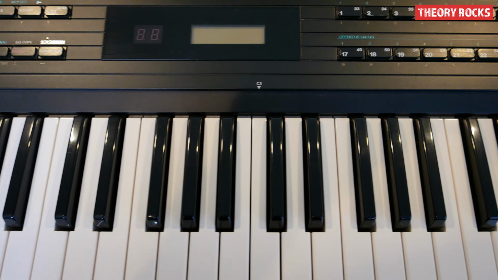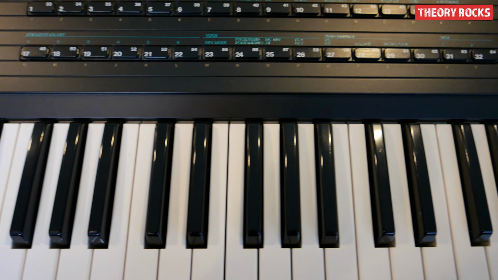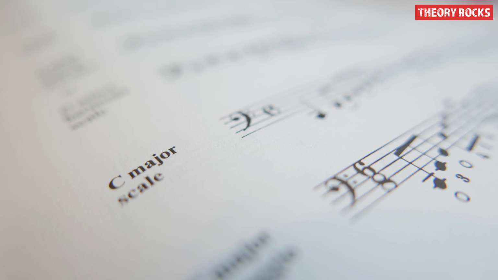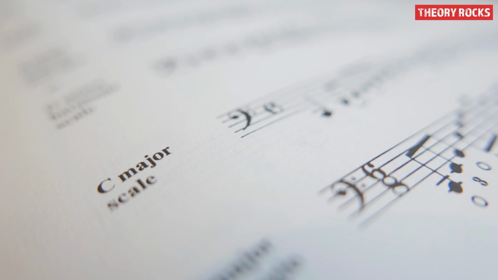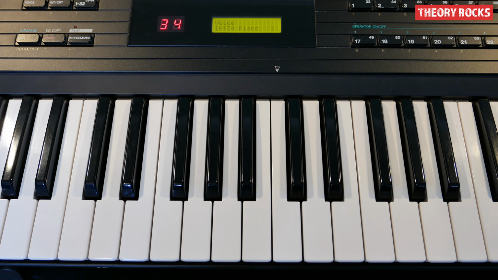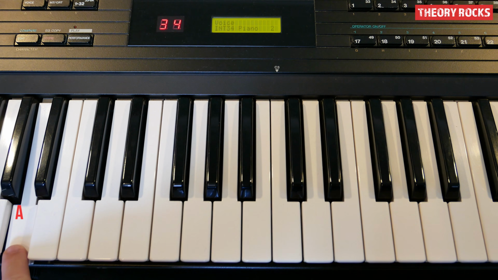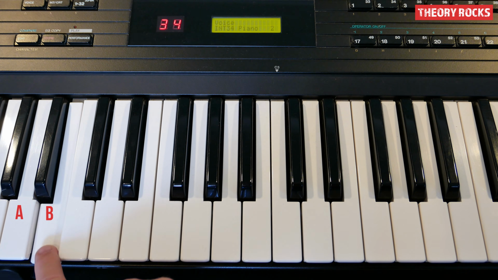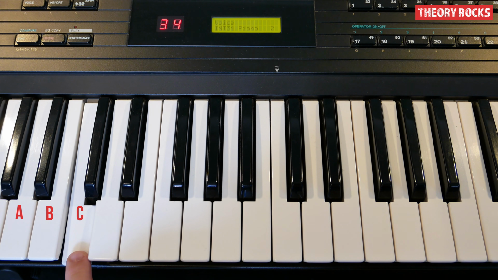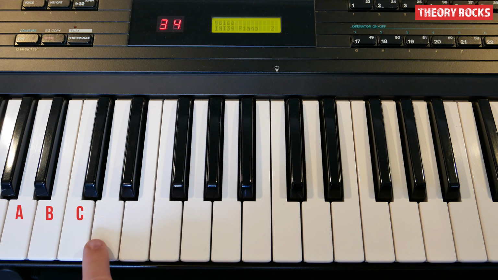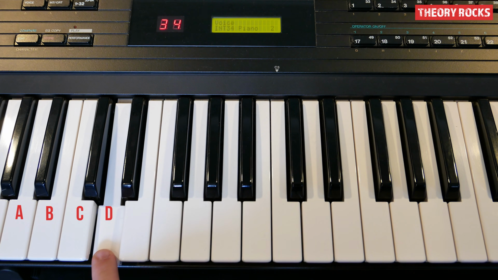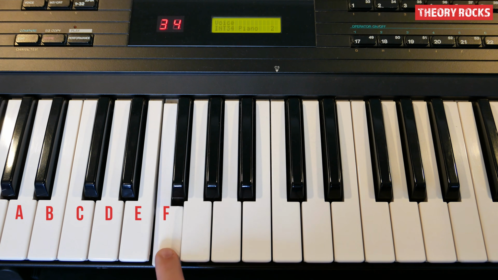But there are more than 7 notes on an instrument, I hear you ask. Well, that's because the notes repeat themselves, but with a different sound. Let's take a look at the keyboard to help us out. Here is the note A. We move up to the next note, and this one is B. Then we have C. What's next? You've guessed it, D. Then we have E, F, then G.